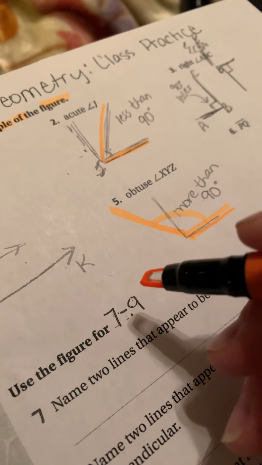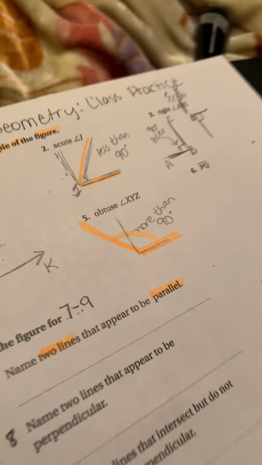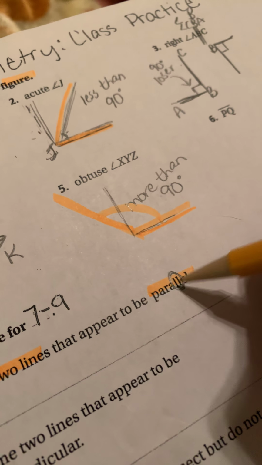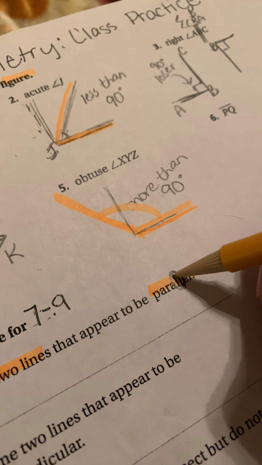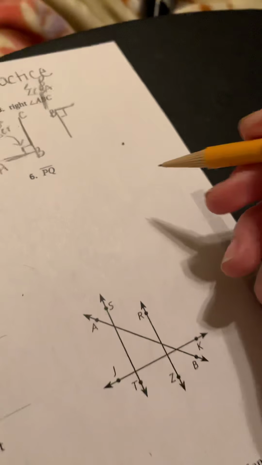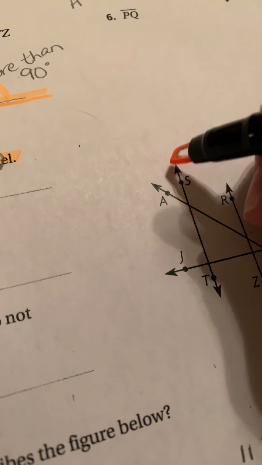All right, use the figure for 7 through 9. So we're using the figure, obviously. Two lines parallel. Parallel, like a pair of shoes. Two shoes make a pair. Parallel are two lines that run side by side, like equal signs, like this. So we need to name two that are parallel. Can y'all find me an example? If I highlight this, I want y'all to highlight line ST.